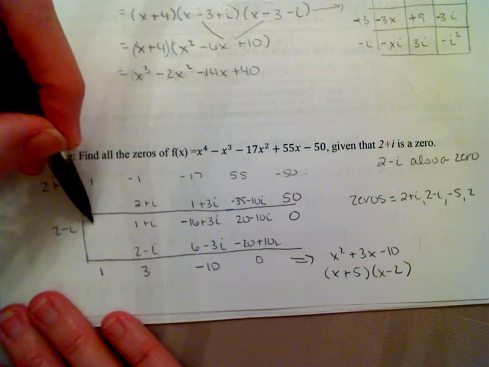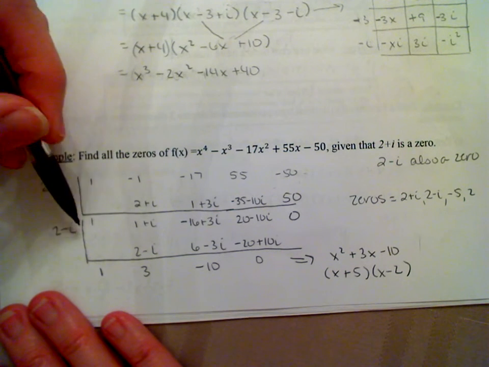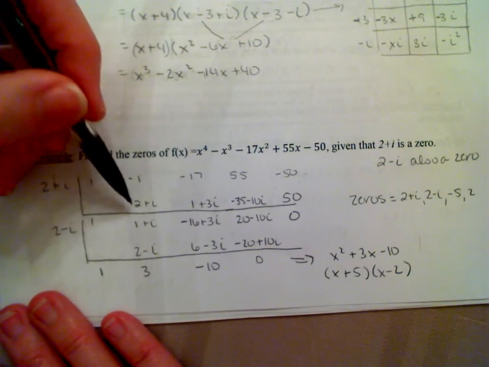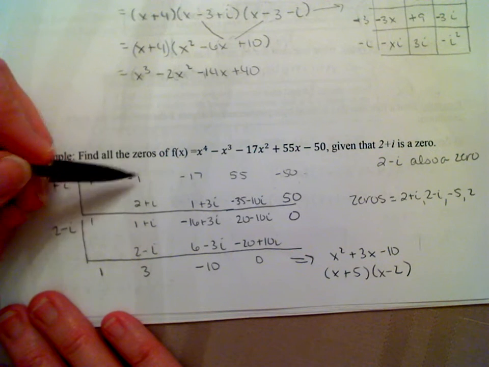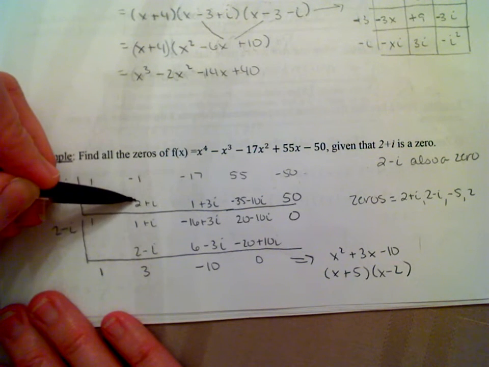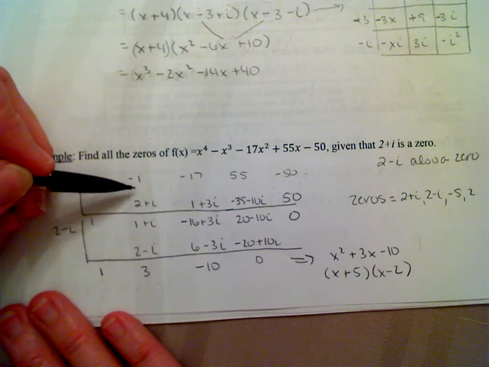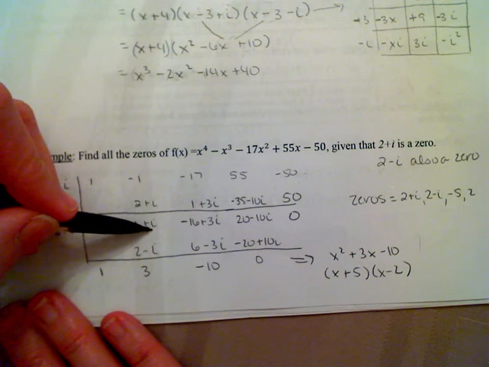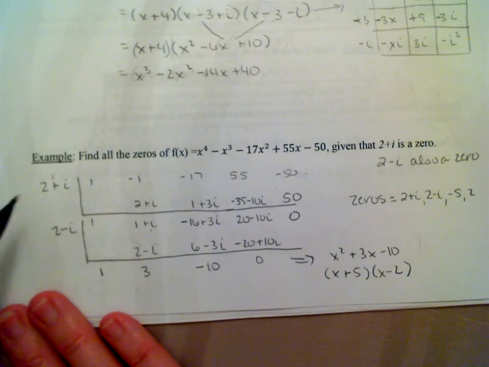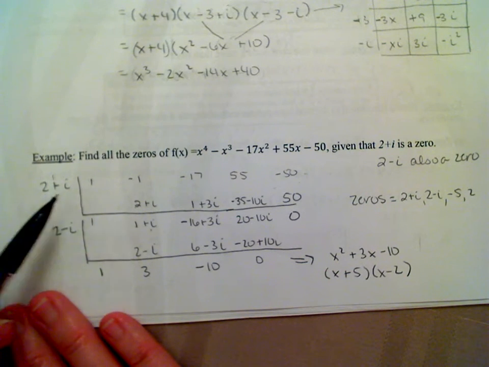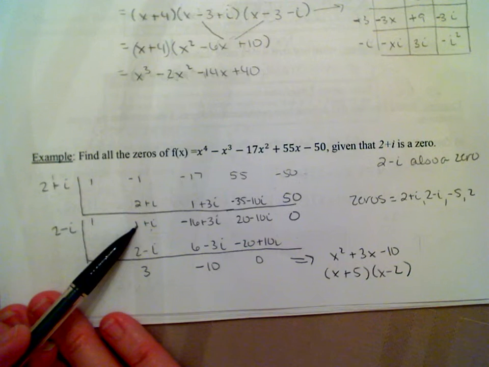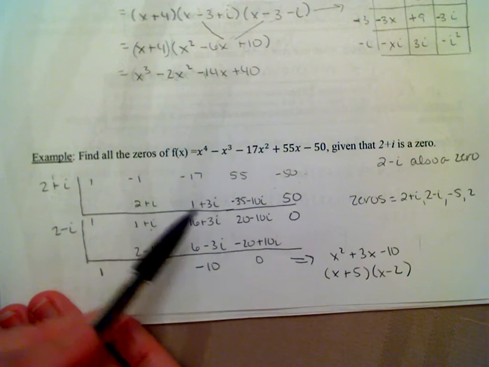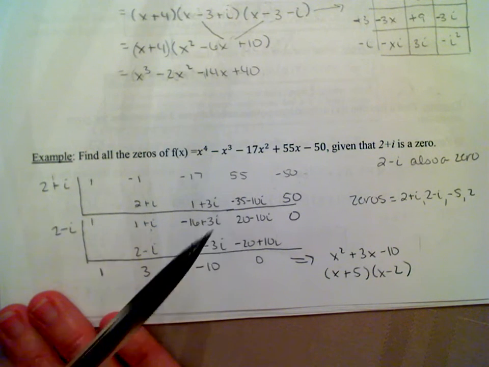So the first term just comes straight down, and then I just multiply the 1 times 2 plus i, which gives me 2 plus i. And then what I do is I just line up the real terms and just add straight down. So -1 plus 2 gives me 1, and then I just bring down the plus i. Now the next step means I'm going to have to do 2 plus i times 1 plus i, which is going to be the FOIL method. But I'm going to have to do this several times, so that takes a while.